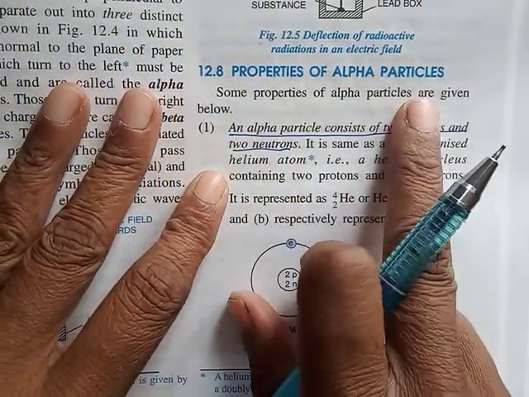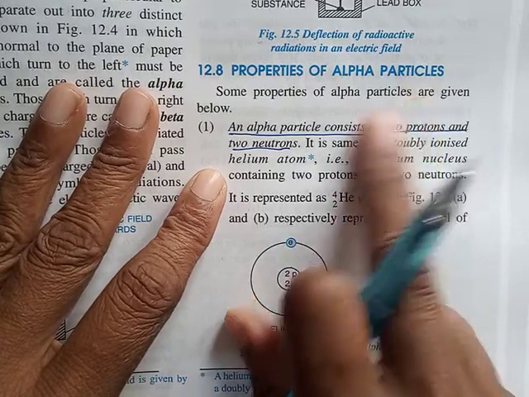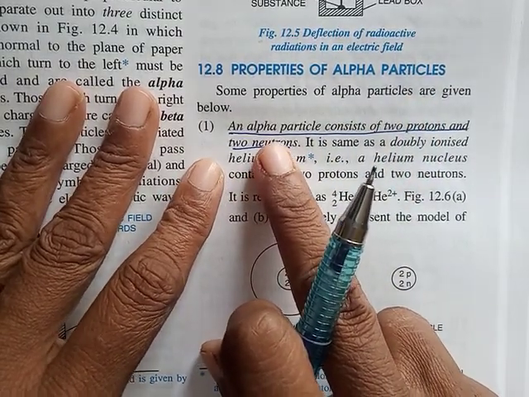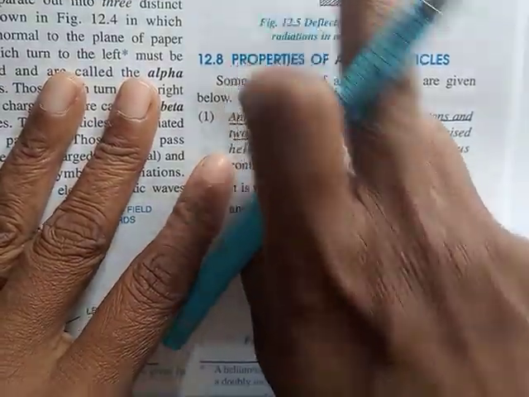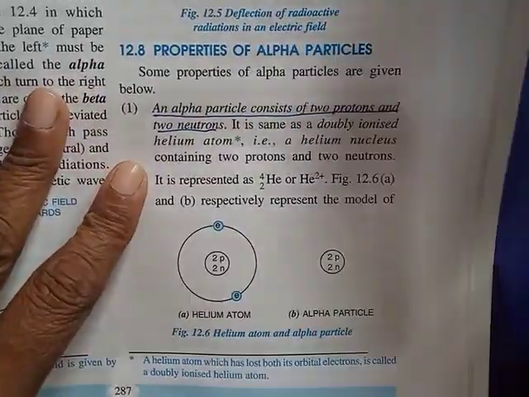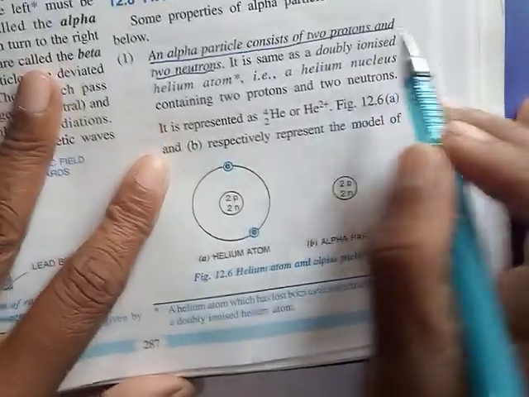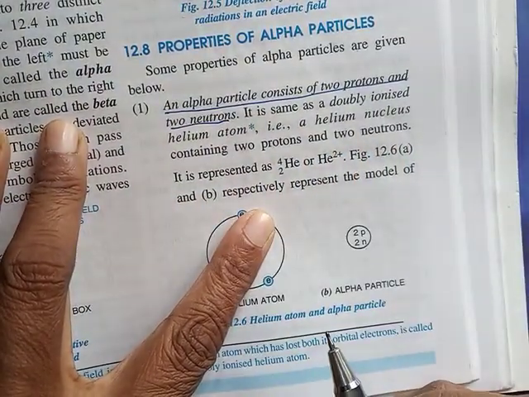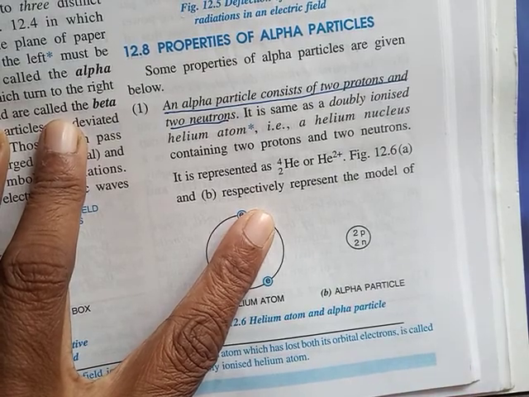First of all, you're going to study about the alpha particle. Now, what is the nature of an alpha particle? What does it look like? One thing is, we said it's positively charged. But they have found that an alpha particle contains 2 protons and 2 neutrons.